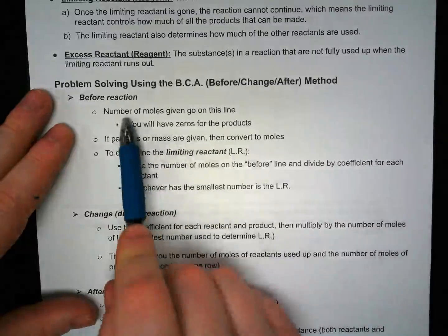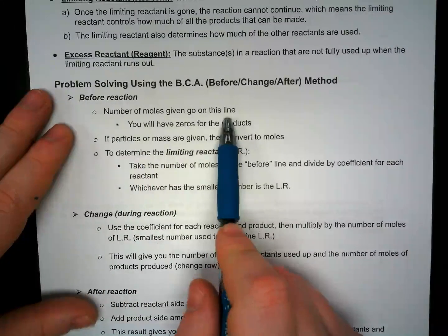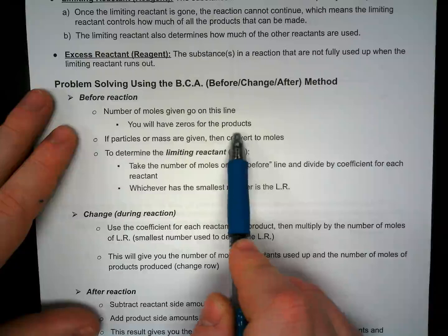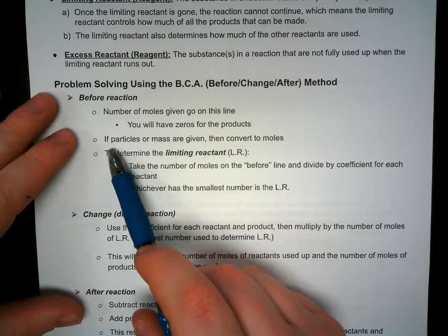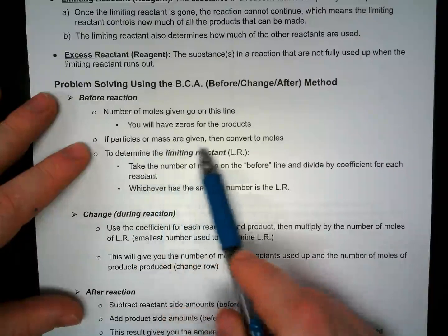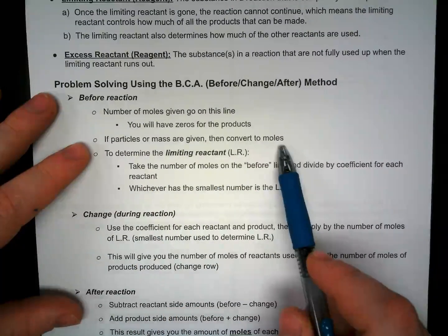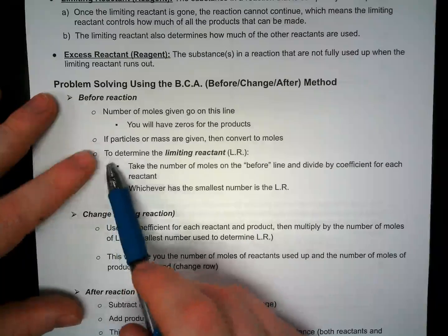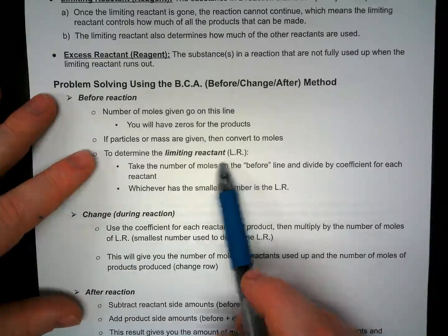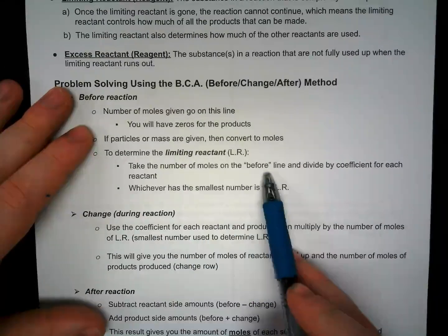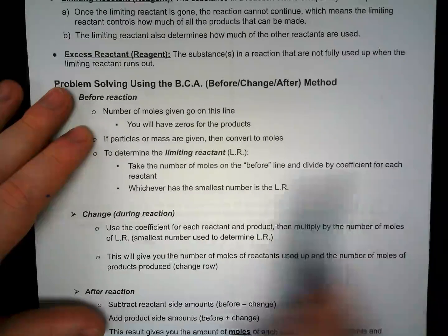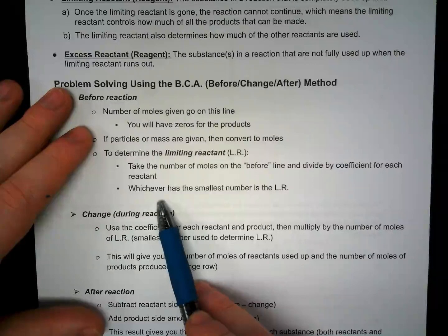Okay. So the before, this is the number of moles given, go on this line. You'll have zeros for the products, because it's before the reaction. Nothing has been added yet. If particles or mass are given, then convert to moles, because we're going to have to work with moles here. Determine the limiting reactant. We take the number of moles on the before line and divide by a coefficient for each reactant. Whichever is the smallest number is the limiting reactant.